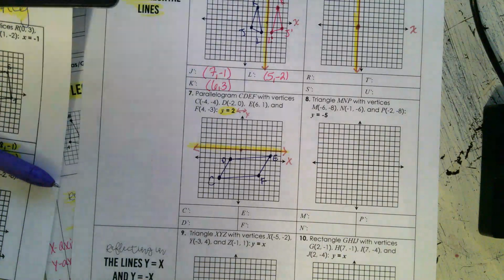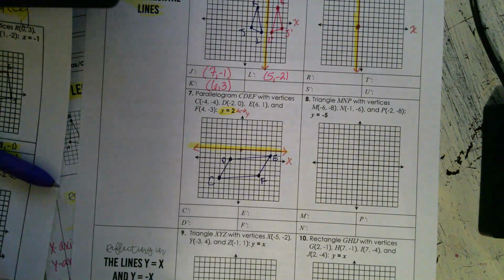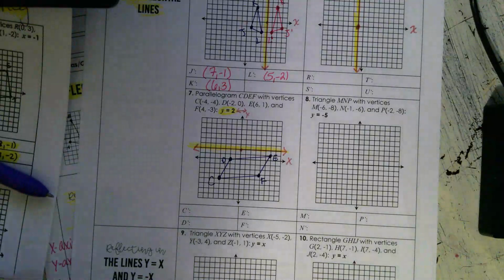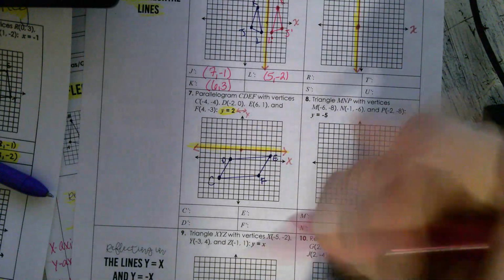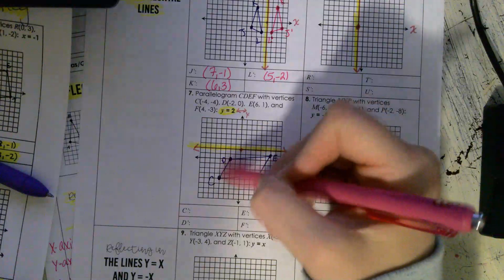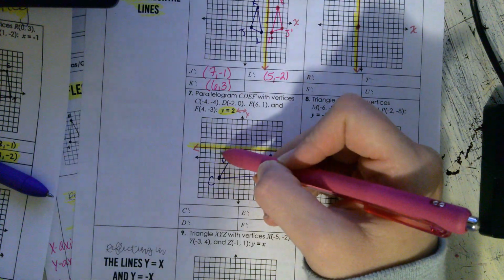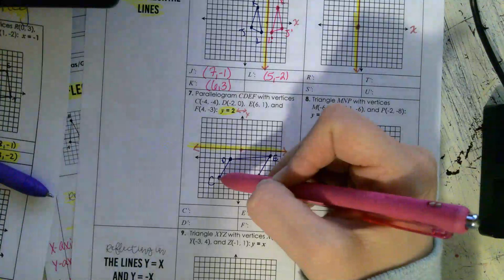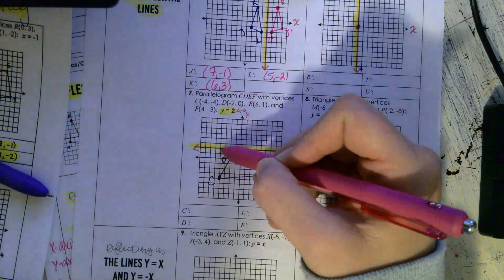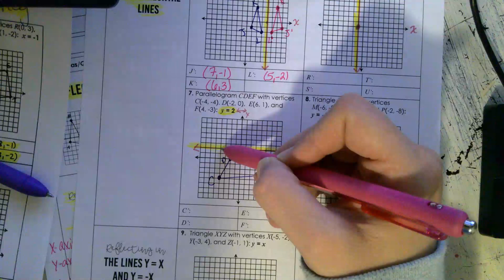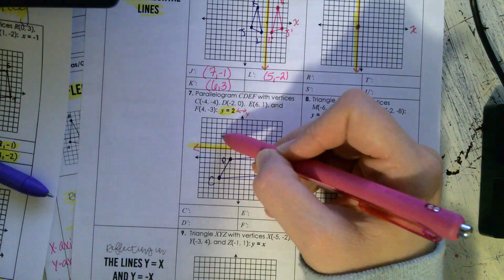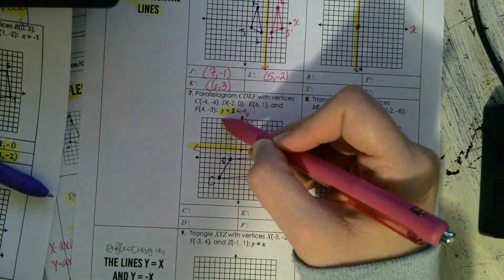Okay, so now reflecting over the line of x equals 2. So I'm just going to start here with C. So C, I went down 1, 2, 3, 4, 5, 6 from this line right here. So now I'm going to go opposite, up 6. 1, 2, 3, 4, 5, 6.